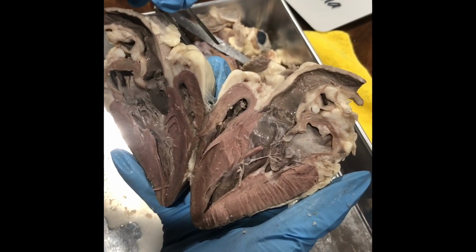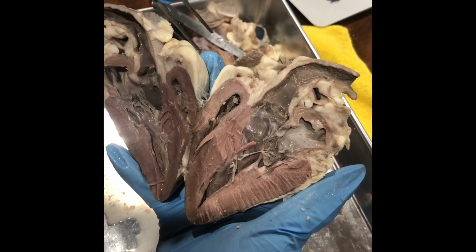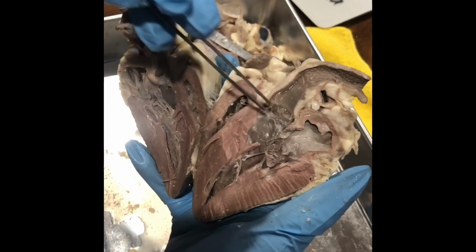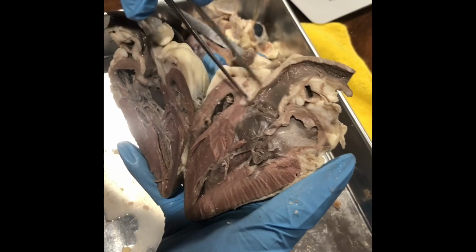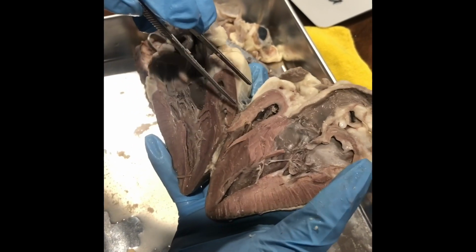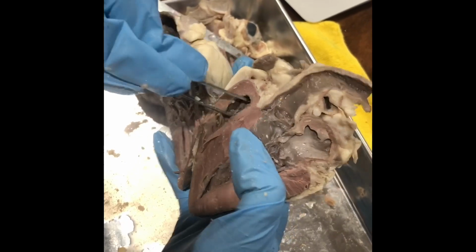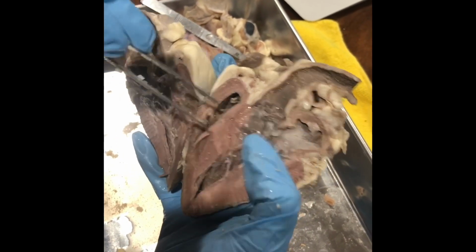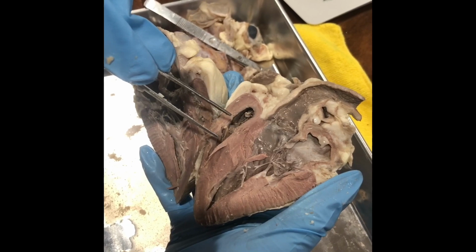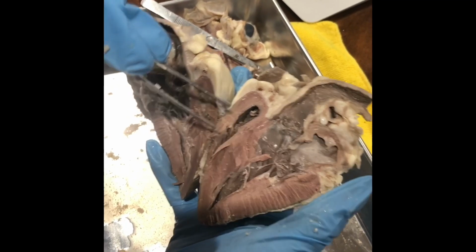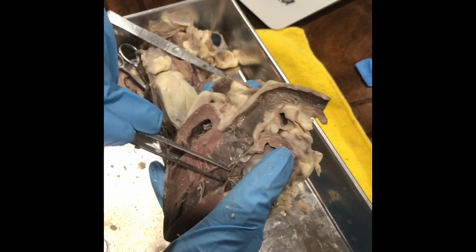Okay, now the valves. We got the aortic semilunar valve, which is in the aorta. It will be right here. The tricuspid valve is between the right atrium and the right ventricle, which would be this right here. And then we got the pulmonary semilunar valve, which would be in the pulmonary trunk, which would be somewhere here.